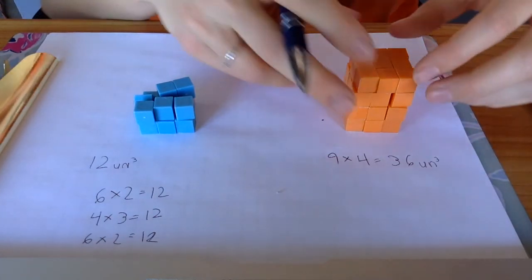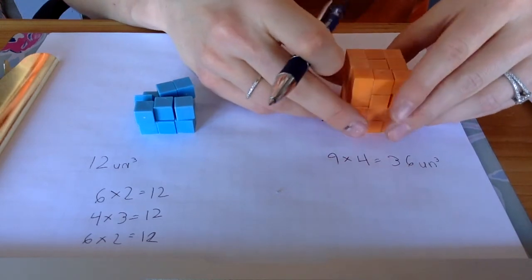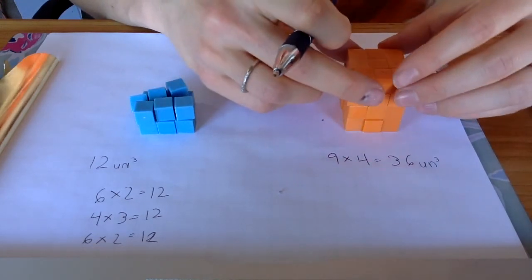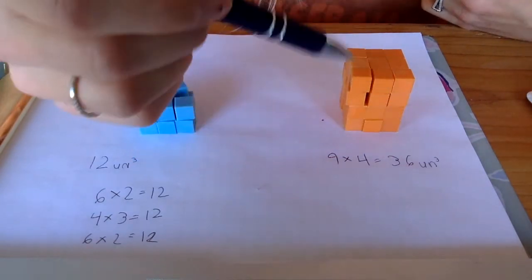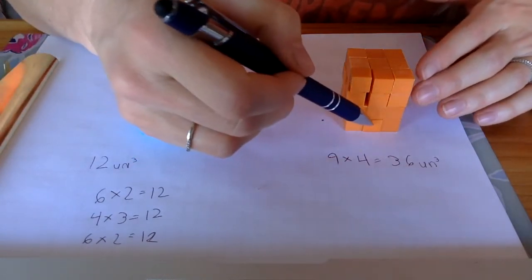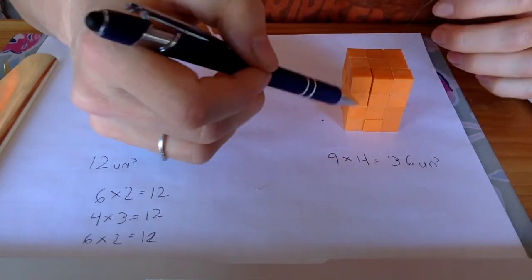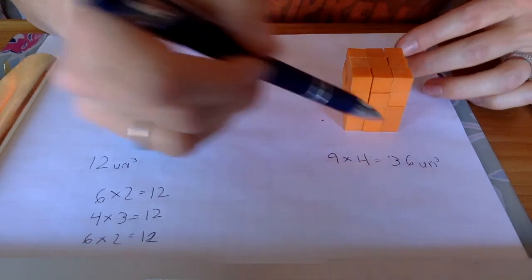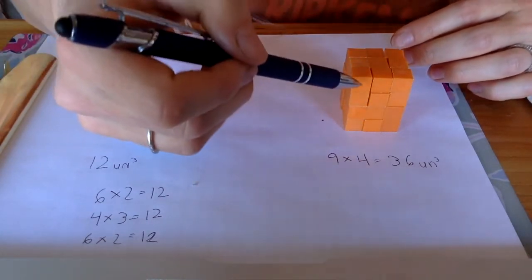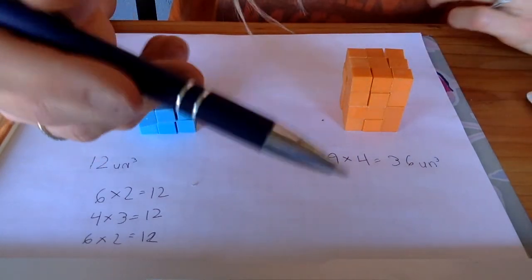Okay, let's try it another way. I'm not going to look at the top this time. This time I'm going to look at the front side. We also call this a face. Let's figure out how many blocks are on the front face. I see 1, 2, 3, 4, 5, 6, 7, 8, 9, 10, 11, 12. You can also see that I have 4 rows of 3, so 4 times 3 is 12.